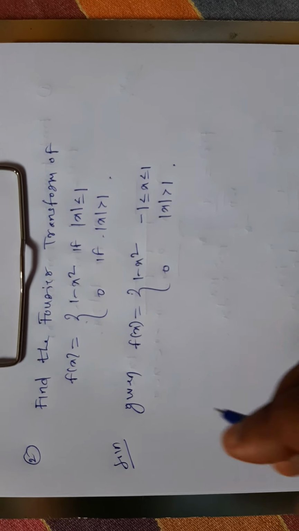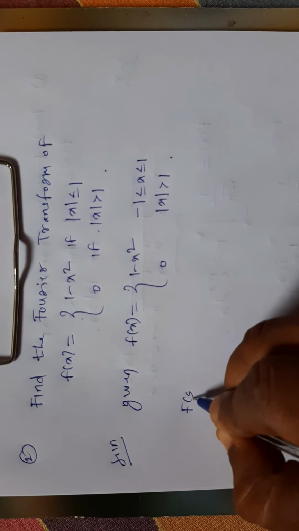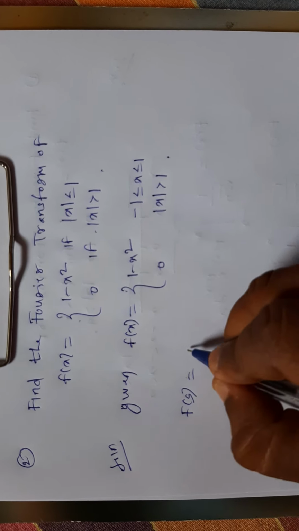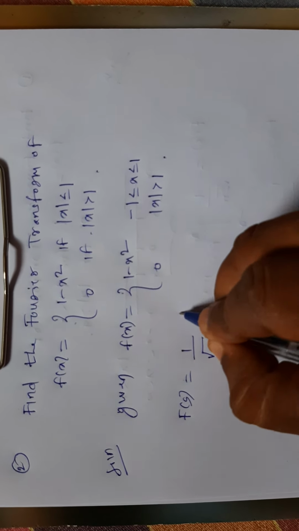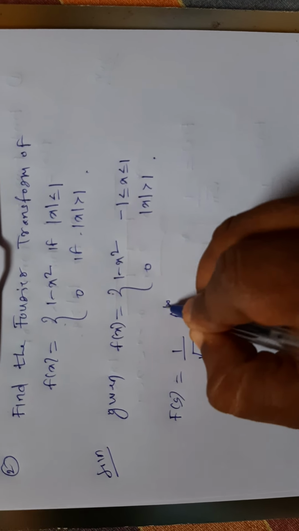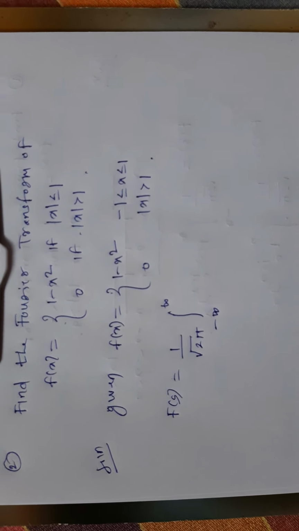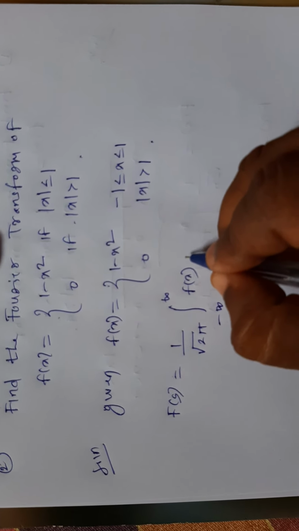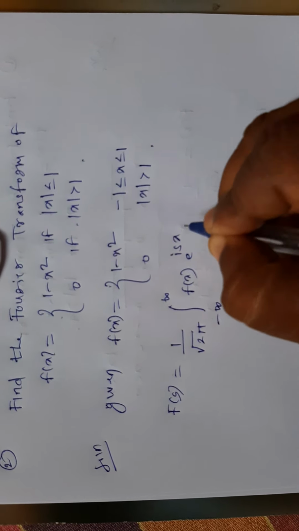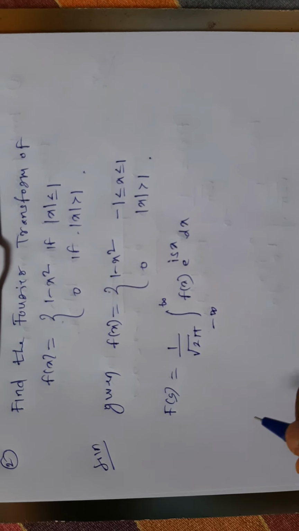So again I will read the definition of Fourier transform, that is 1 upon square root of 2 pi, integration from minus infinity to plus infinity f(x) e^(isx) dx.